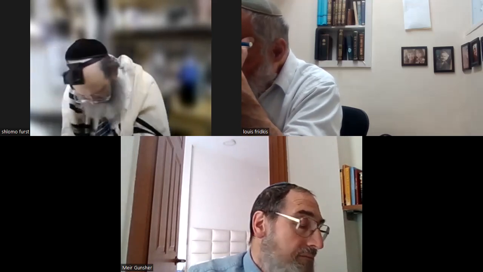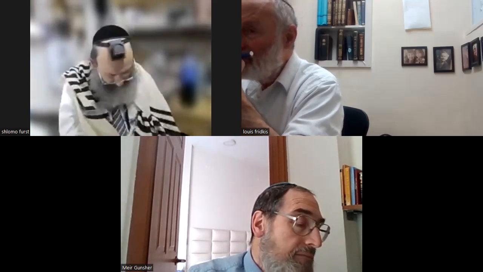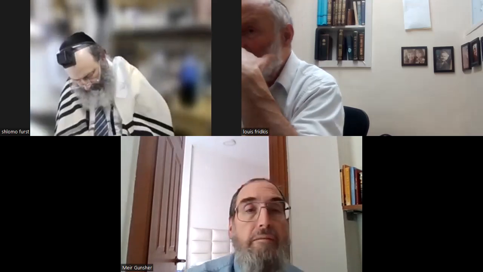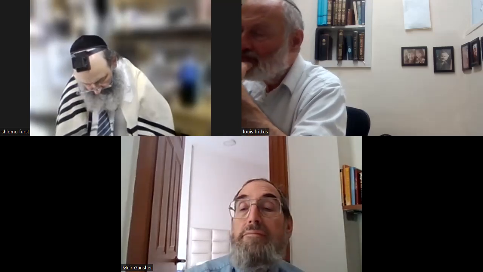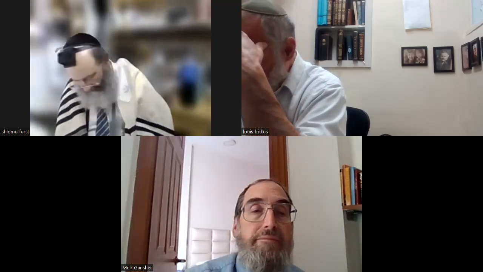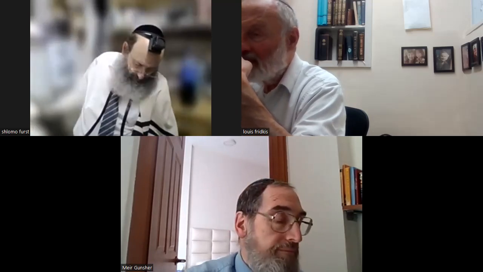The difficulty the Mishnah Berurah is dealing with is that the rafters of the ceiling weren't put there for the sake of the sukkah; they're there for the sake of the house.